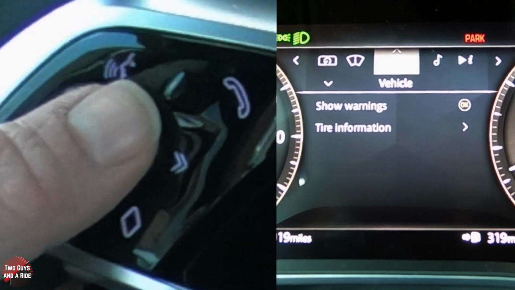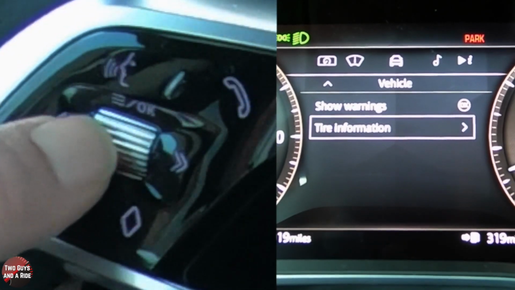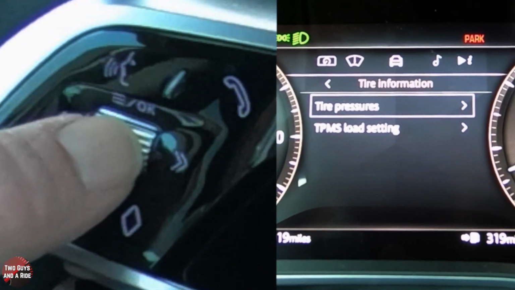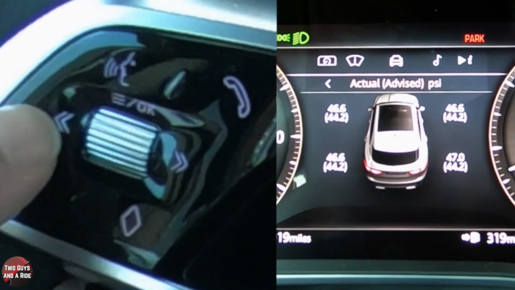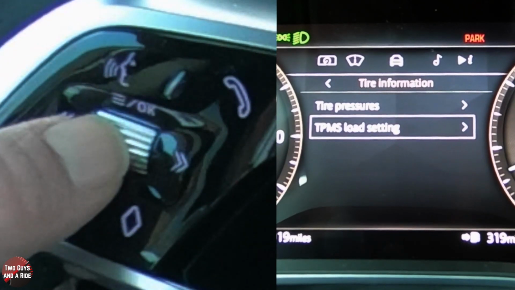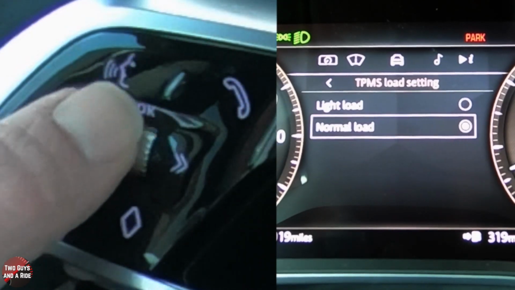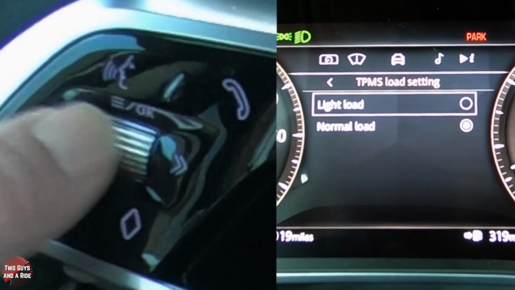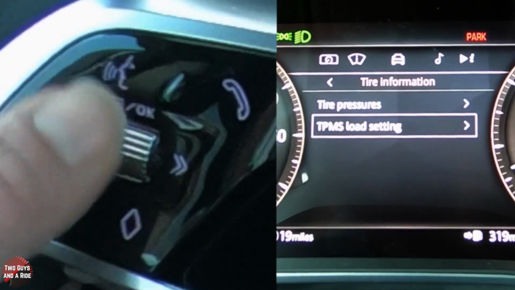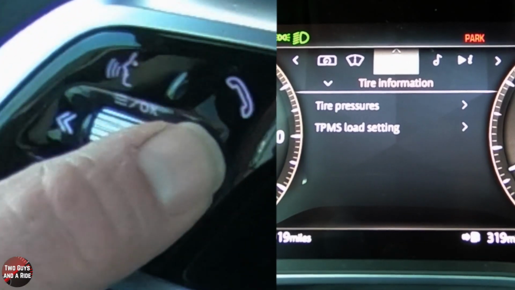So you've got your show warnings, which is just okay. And then if I go down here to tire information, if I press this, or I use the right arrow, you can use either one, I can look at tire pressures, and then I use my left arrow as a back button. I can go to tire pressure monitoring system load setting, and then I can have it set for a normal load or a light load. I can use my back arrow here if I want, or I can simply scroll up to the top menu, and then I can continue going through. So I'm going to go to the right.